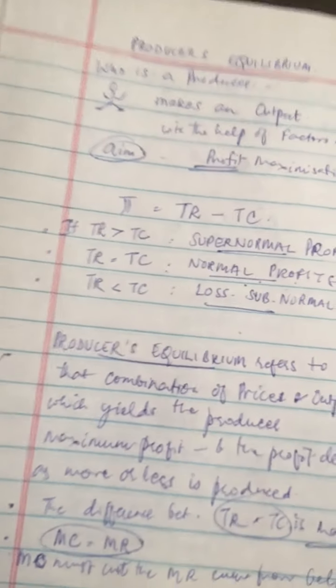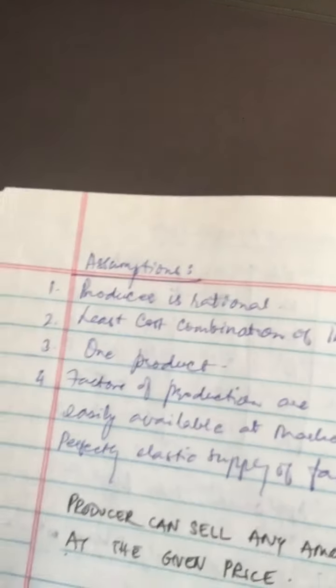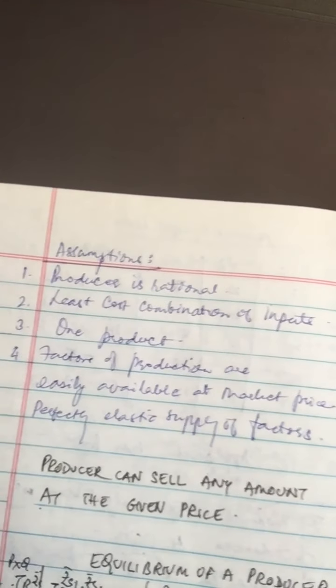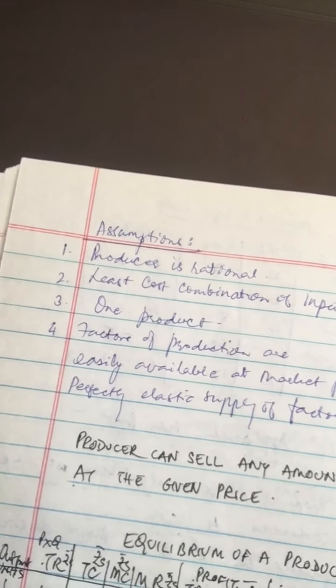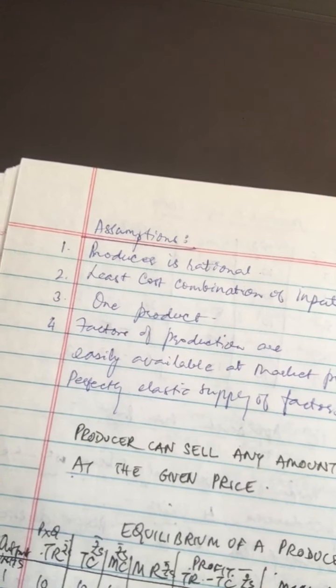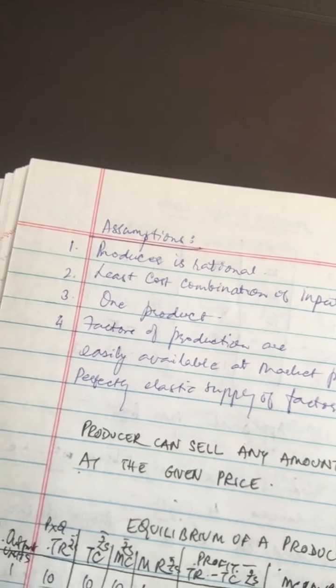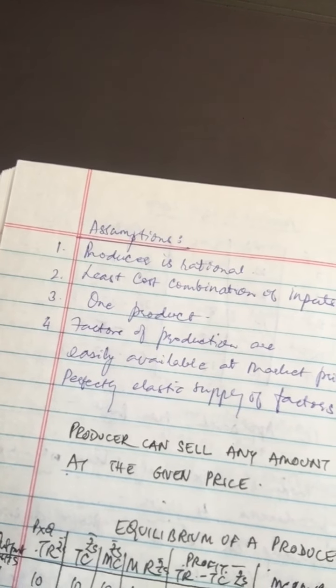So now, what are the assumptions of producer's equilibrium? Whenever we study, there are certain assumptions that we make. So these are the assumptions that you can see. I'm just going to read out to you that the producer's equilibrium analysis is based on these assumptions. First, the producer is rational, which means that every producer tries to seek to get maximum profits.